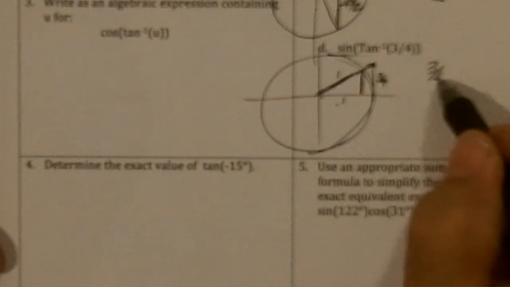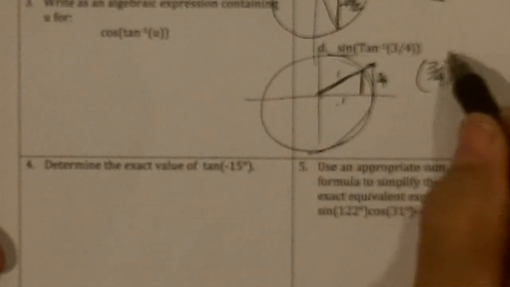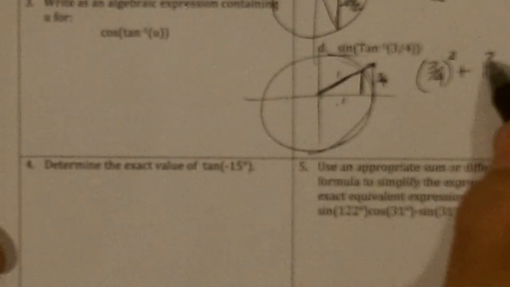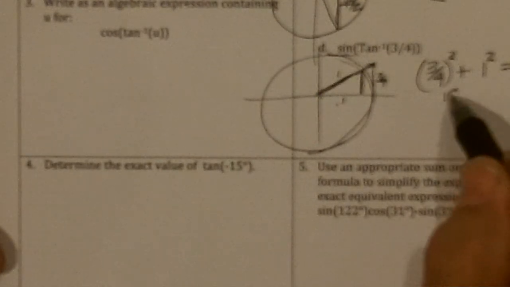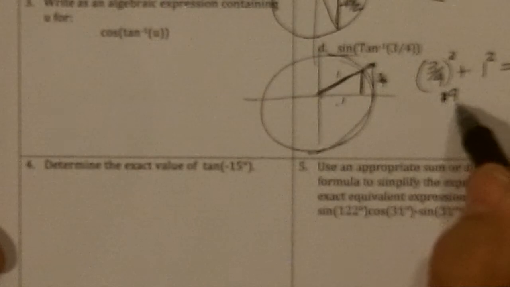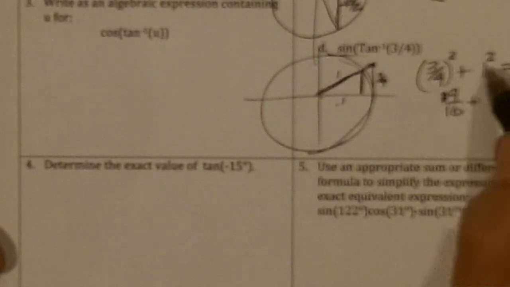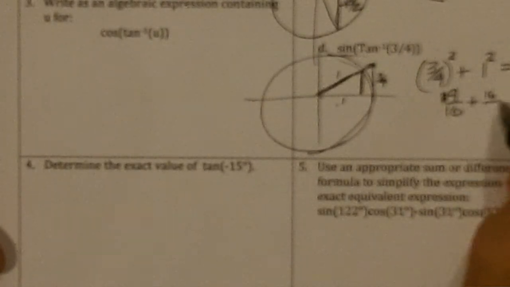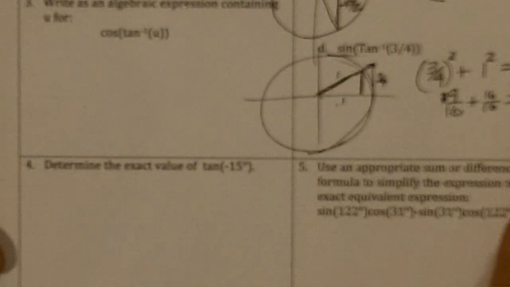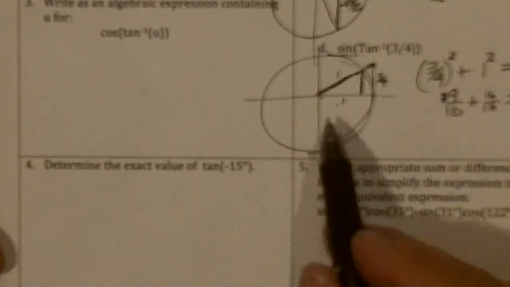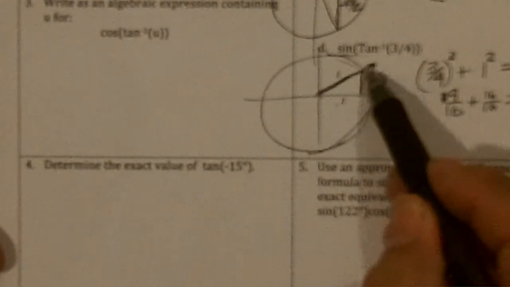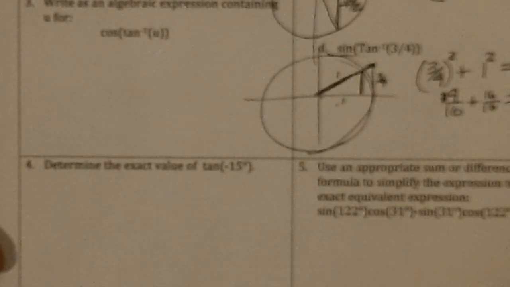So 3/4 squared plus 1 squared is going to be 9/16 plus 16/16, which is 25/16 square root. So this long one is the square root of 25/16, or 5/4.